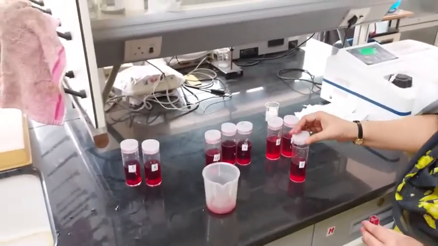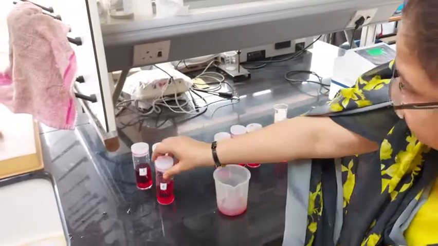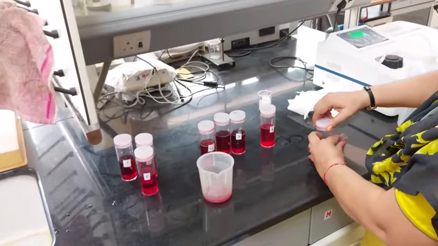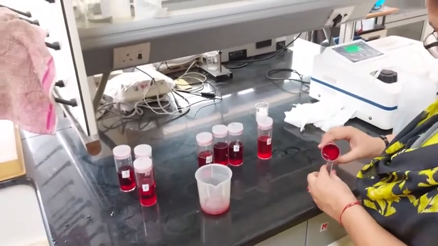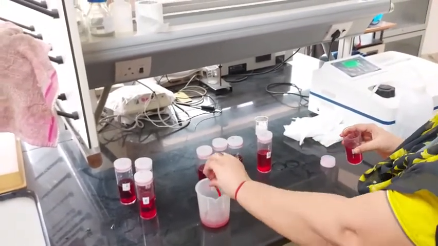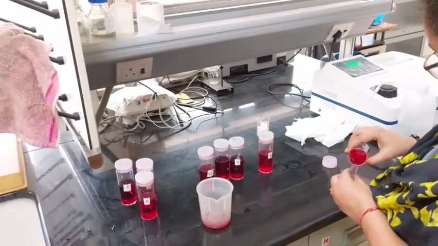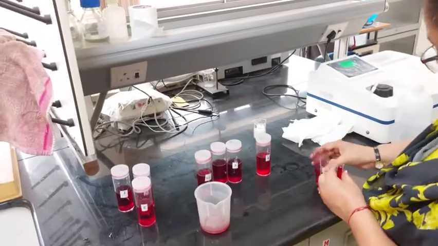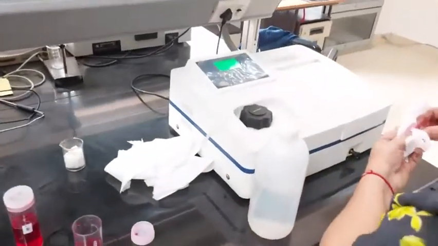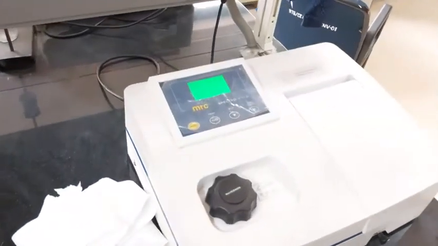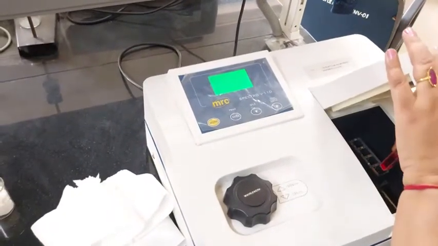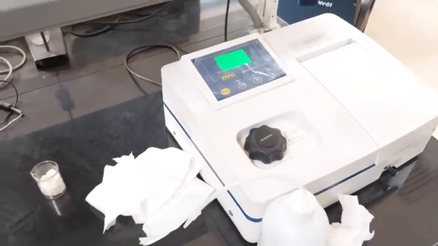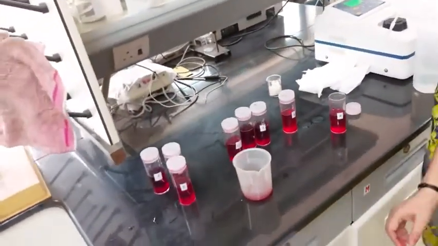The next standard is 1 milligram per liter. It is 0.966.